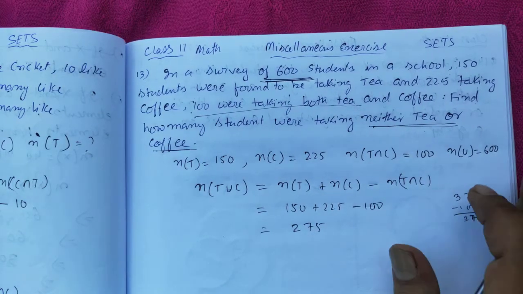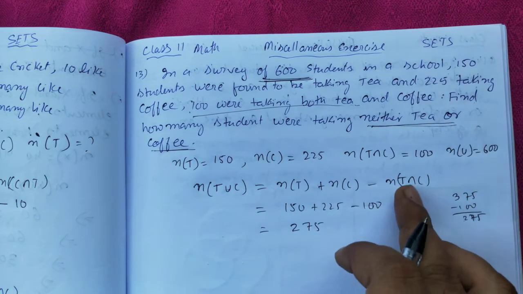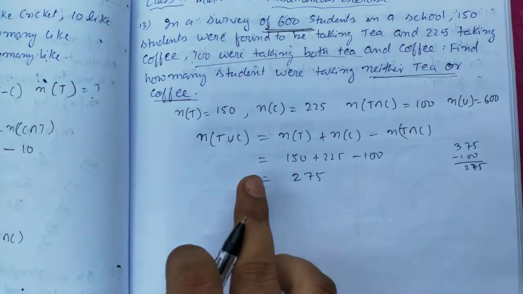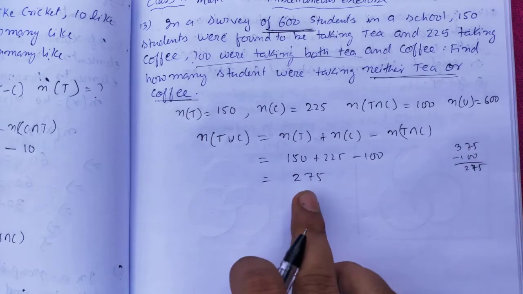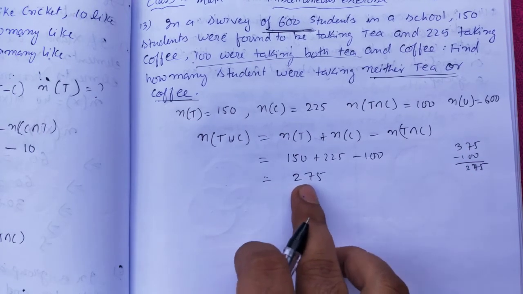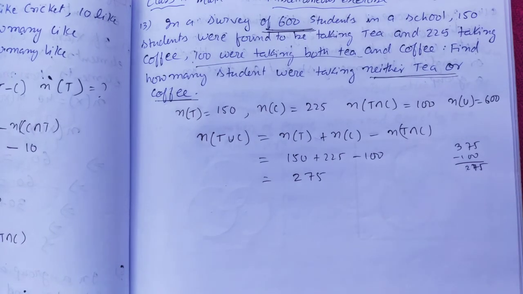There are 600 students. Some are liking tea, some are taking coffee, and some are taking both. And combining, we got this much. So out of 600, 275 people are taking at least tea or coffee.